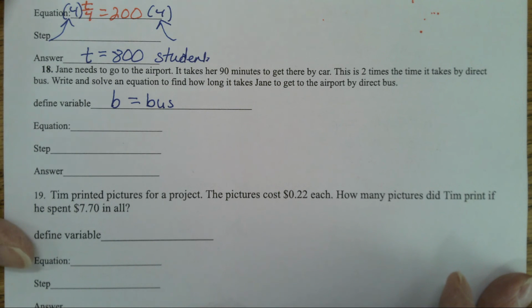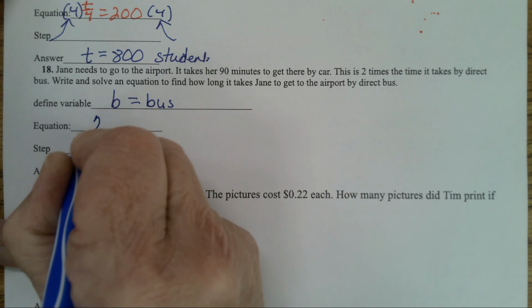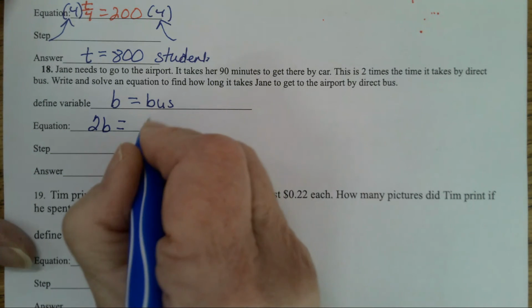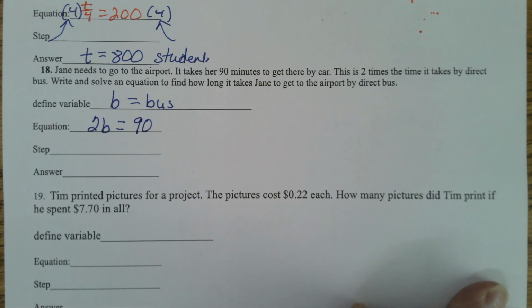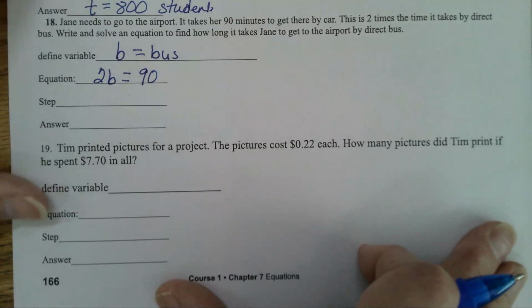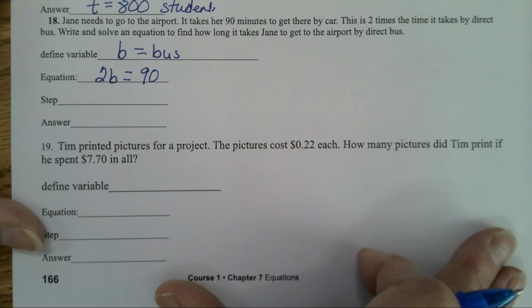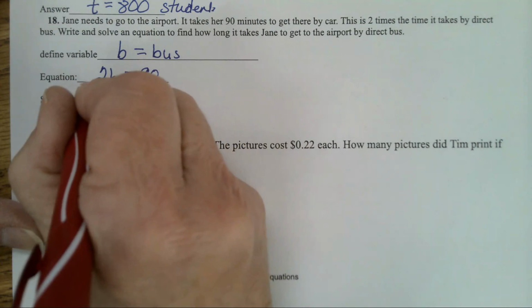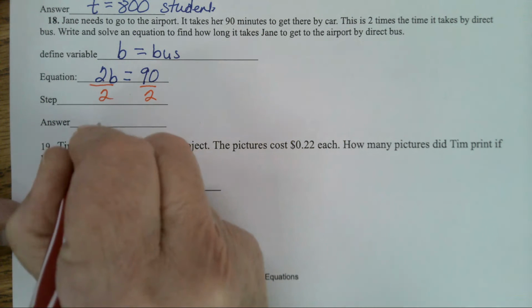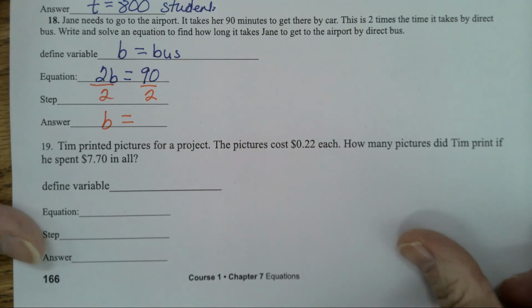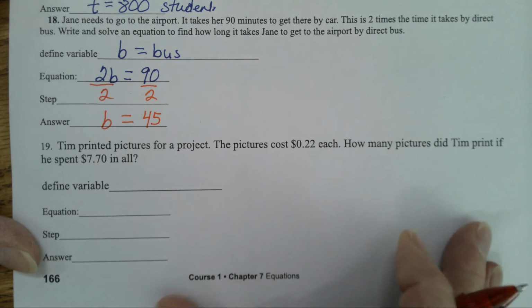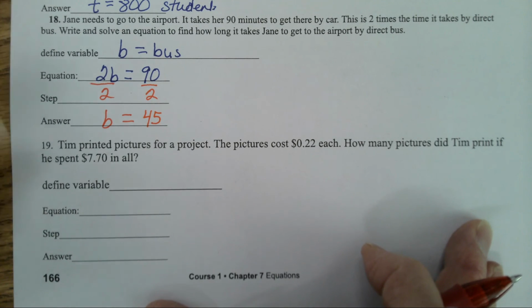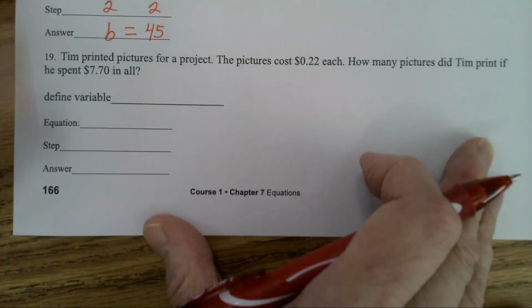90 minutes by car, that's 2 times the direct bus. So 2 times the bus equals 90, because it's going to be faster to go by direct bus. Direct bus must be this special bus that doesn't have to stop at lights or something. It might have its own little special route where it doesn't have to be by cars. I don't know. Now, to undo multiplying by 2, we are going to divide both sides by 2. That's my step. So if you are writing the direct bus, what's 90 divided by 2? 45. It's going to take 45 minutes to ride it by direct bus. Any questions? All right, let's go on to number 19.